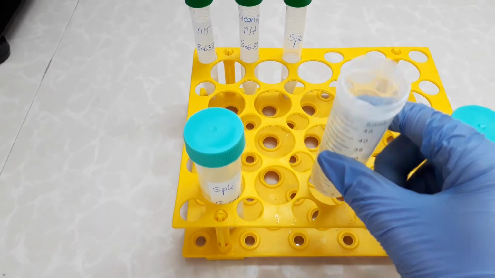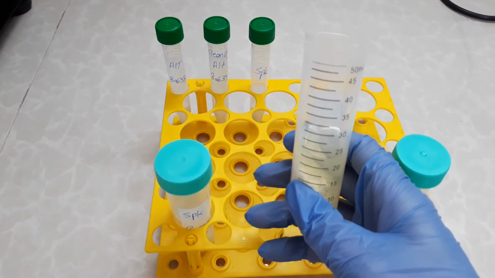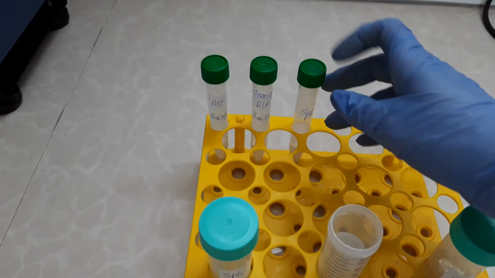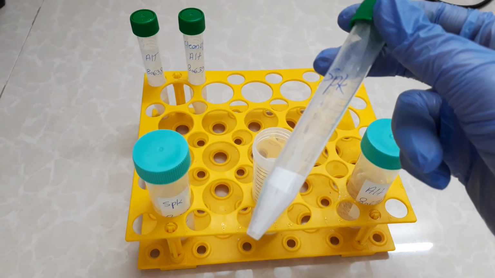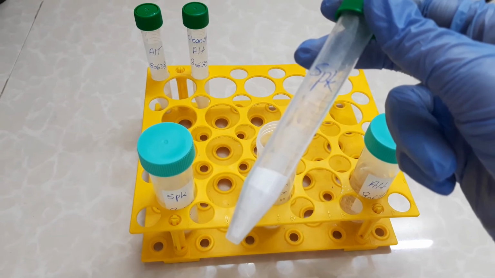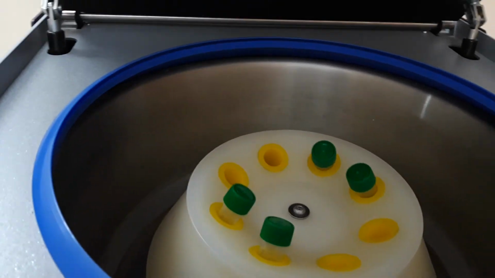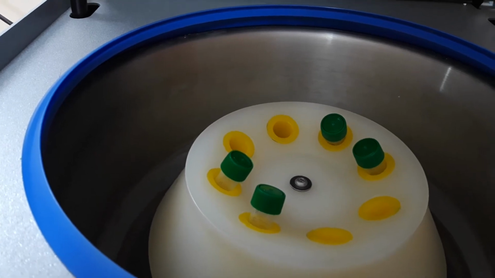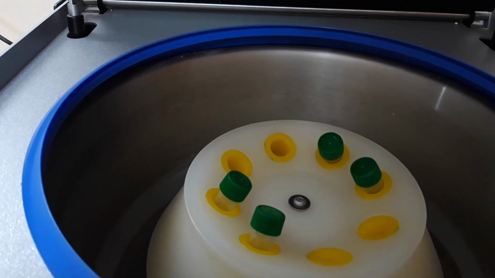Okay, after centrifuging the sample, we have this sample with a lot of solvent. 8 milliliters of the solvent will be removed and added to the cleanup kit, which includes primary secondary amine, C18 and magnesium sulfate anhydrous. After that we shake it and vortex it for about 30 seconds. Then we put the sample again in the centrifuge for about 5 minutes at 5000 RPM and 5 degrees Celsius.